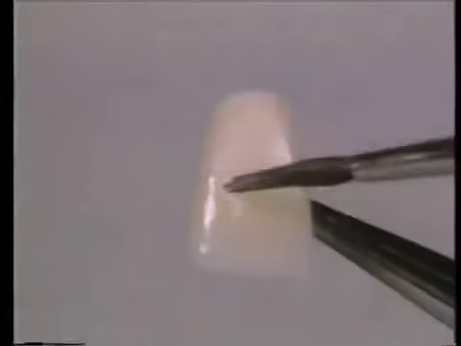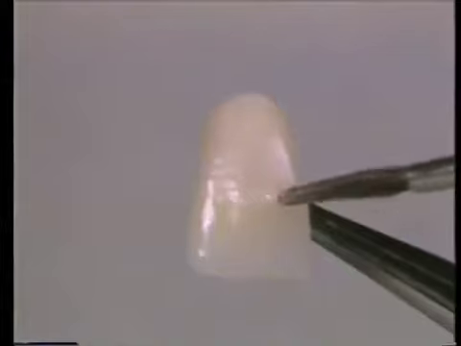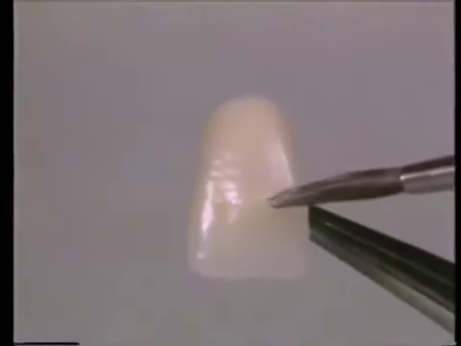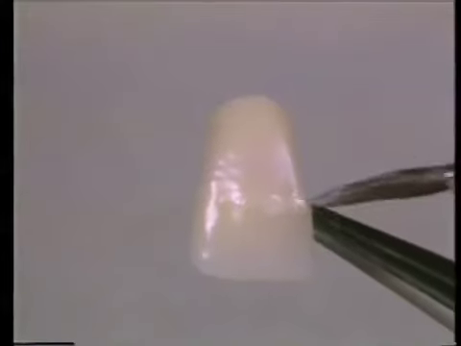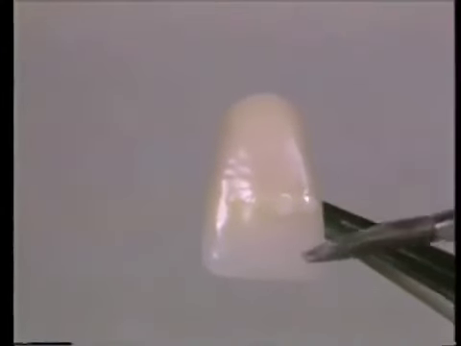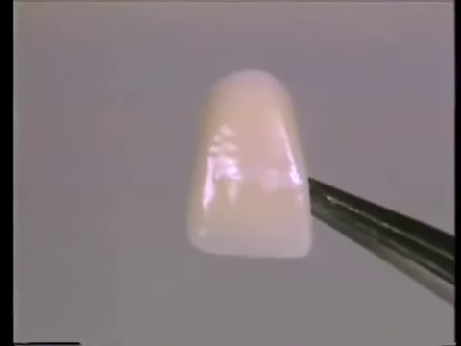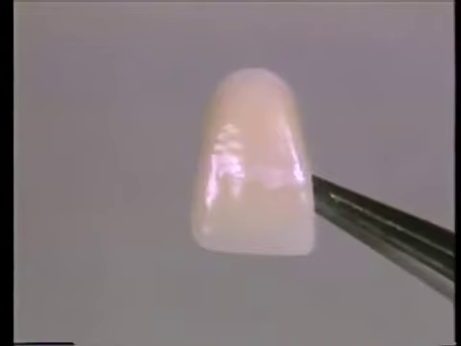We can also give the illusion of a smaller tooth by just a very minimal amount of white through the center area. And now we've broken the two compartments, upper and lower portion of the tooth, and given us the illusion of a slightly shorter tooth rather than a long, narrow tooth.